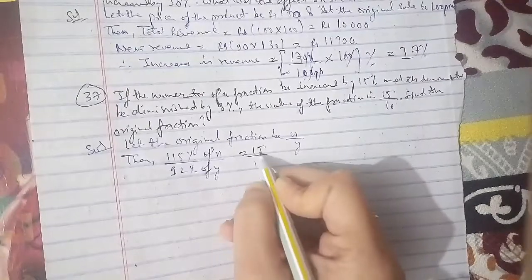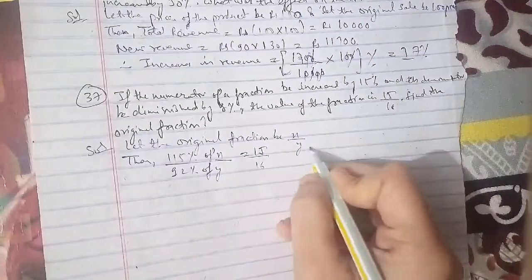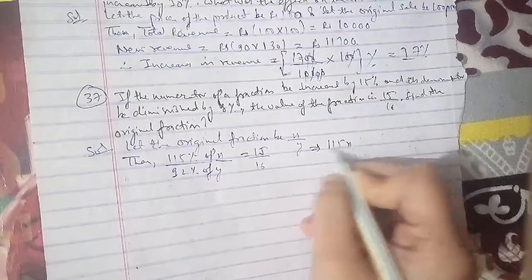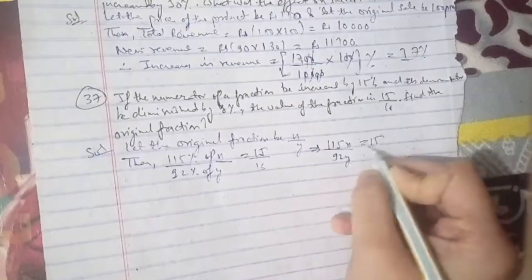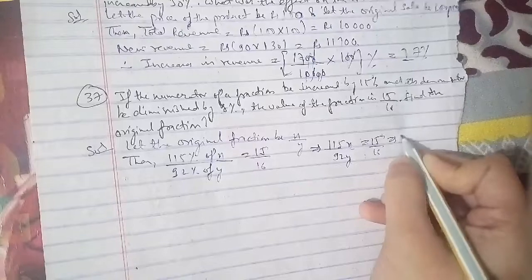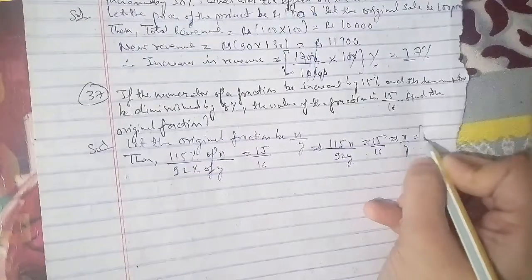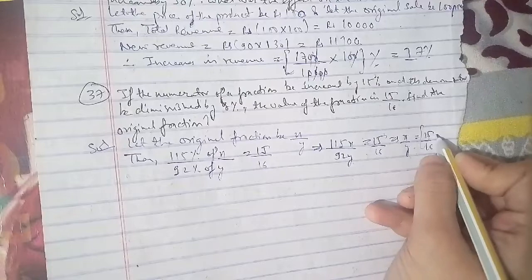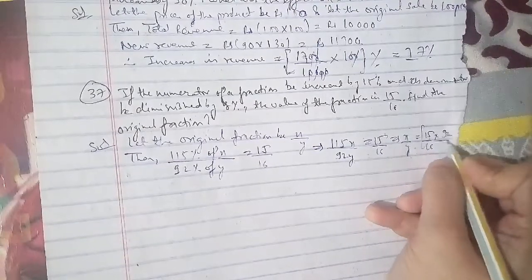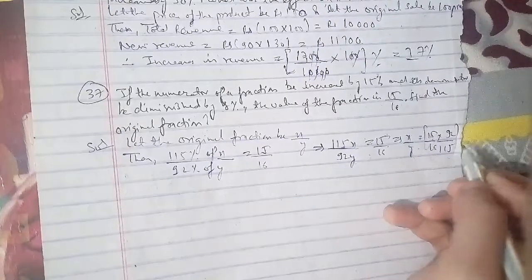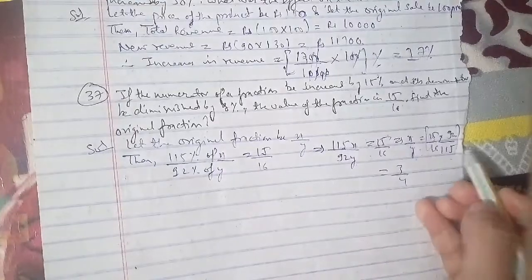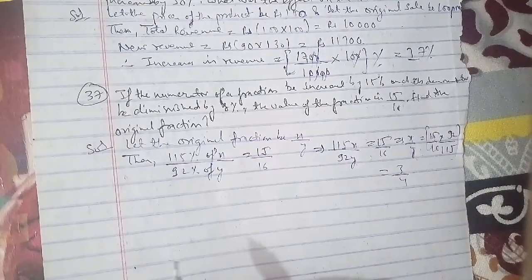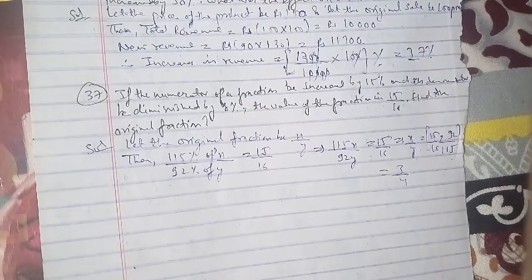Okay, now we'll go ahead with another important question, the 38th question of the session. In the new budget the price of kerosene oil rose by 25%. By how much percent must a person reduce his consumption so that his expenditure on it does not increase? We'll go ahead for the same.